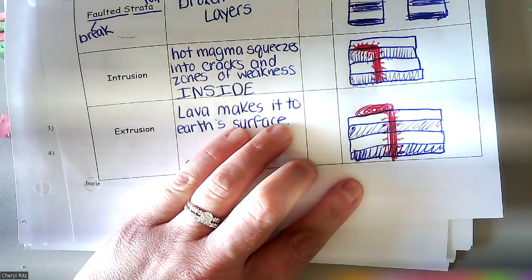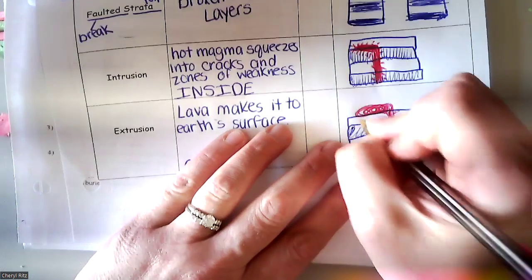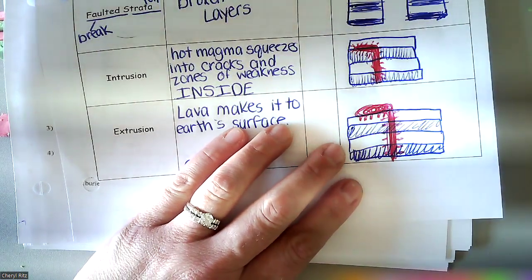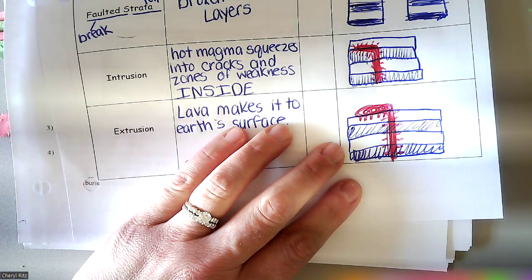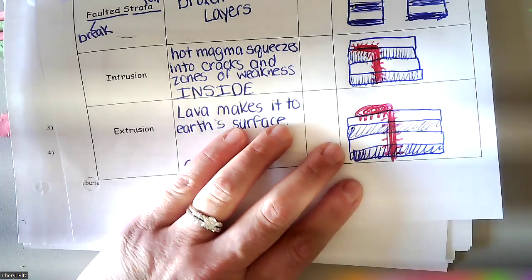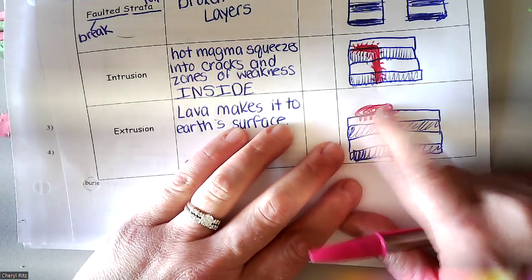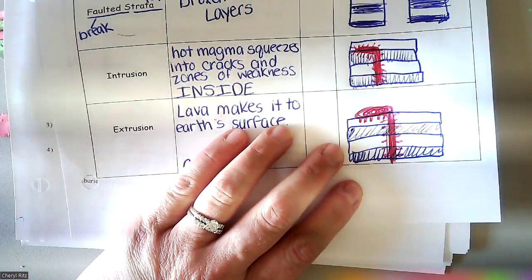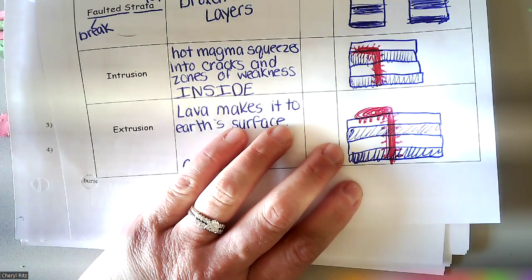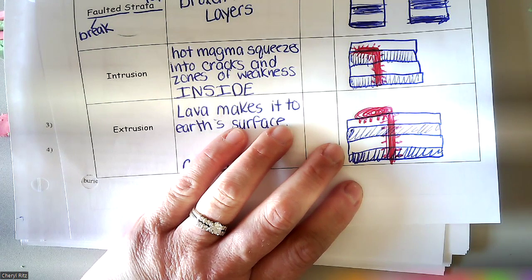Is it touching any more rocks? Yeah, it's touching some right here. How about now? Is it touching any other rocks? Right now, is it touching anything? Nope. So we got it touching all these layers and the bottom of the extrusion. Do we need any of those whiskers on the top? Why not? There's no rock there to touch. So it's not going to change something that's not there.